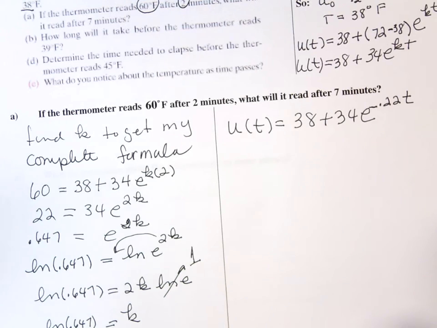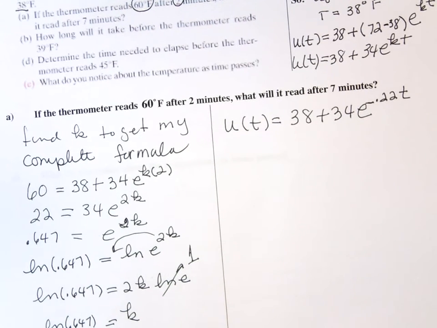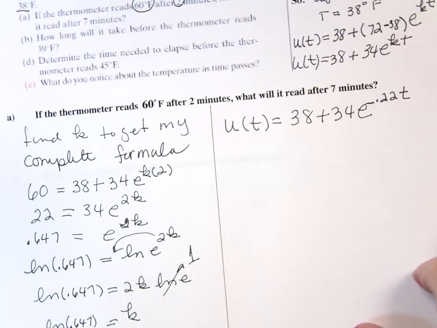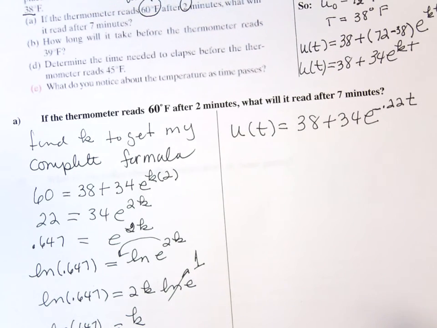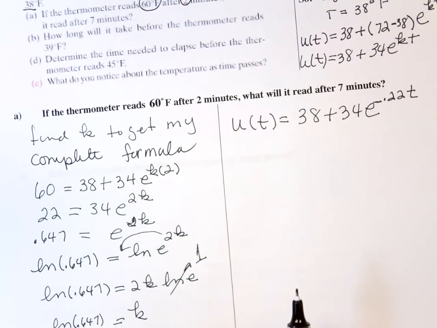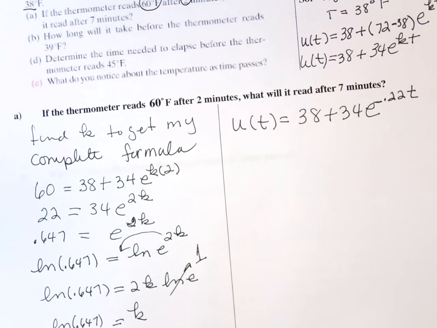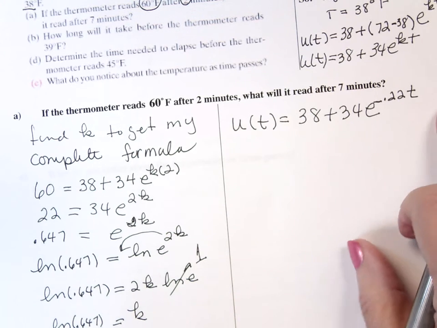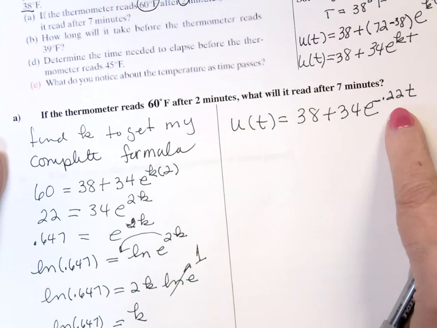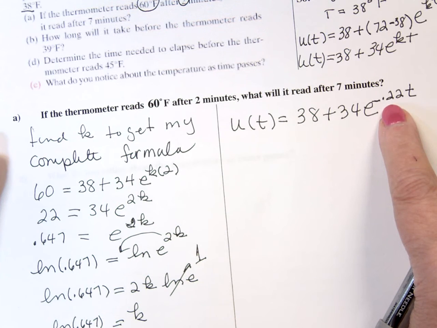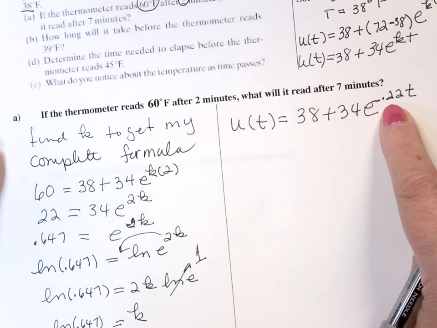Ready to go. When I last left you, we were working on Newton's law of cooling. And in this whole thing, what we ended up having to do was to find K, so that we now have an equation where we can put in X, get out Y, put in Y, get out X. And that's what we needed to do.